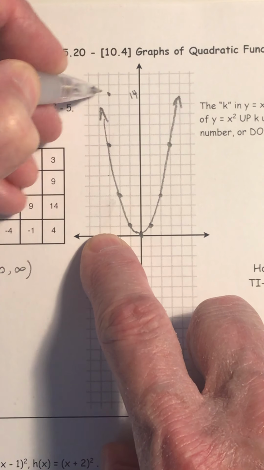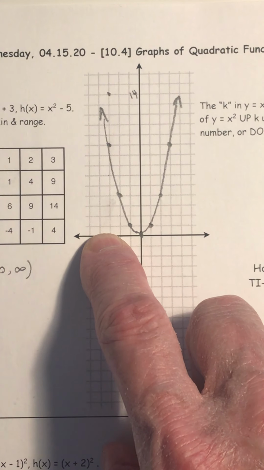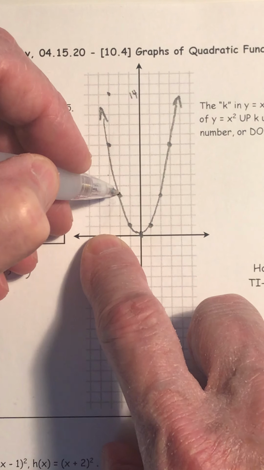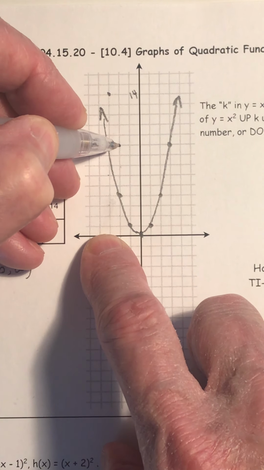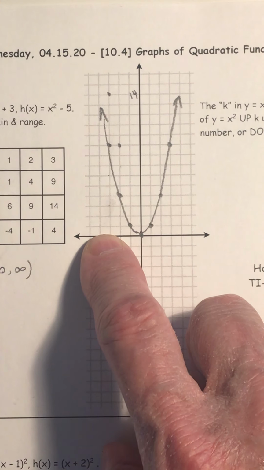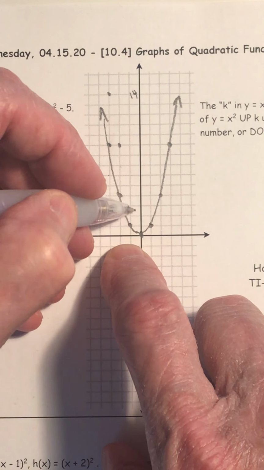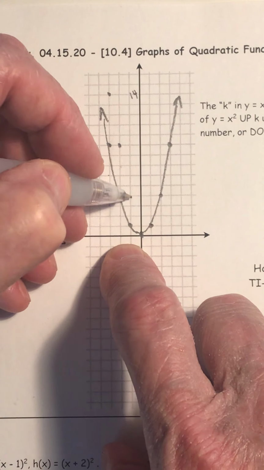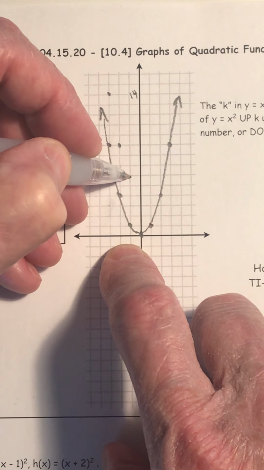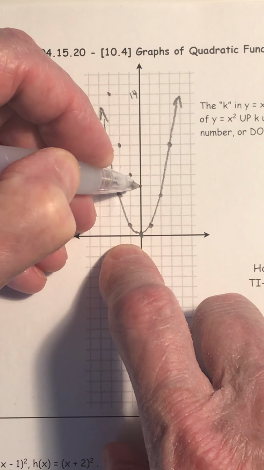That's 14 on the y-axis. And at negative 2, we're at 9, which is right there. And at negative 1, we're at 5. I'm sorry, no, we're at 6. And at 0, we're at 5.